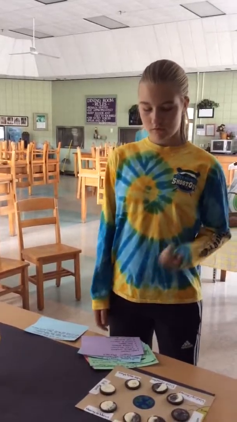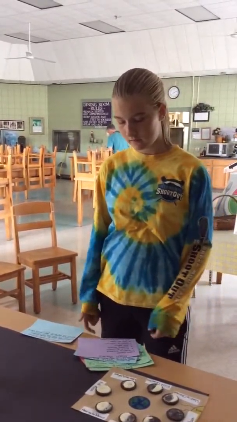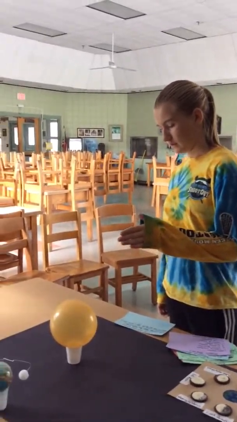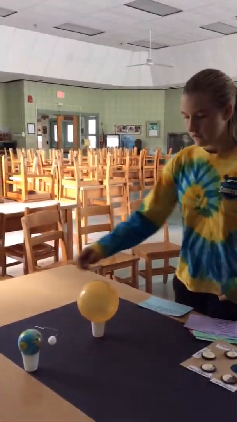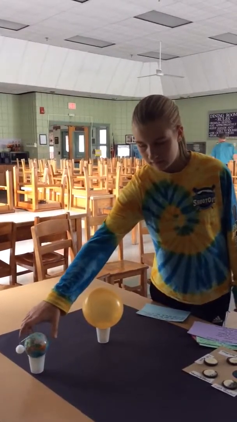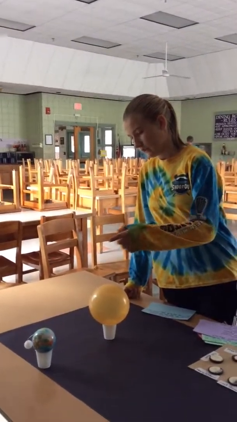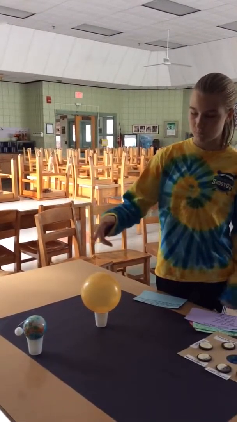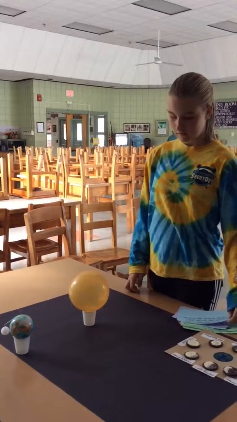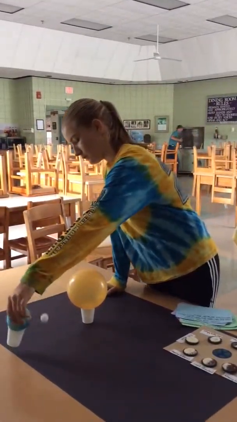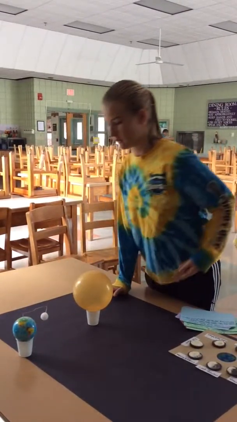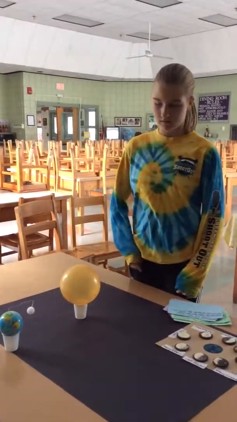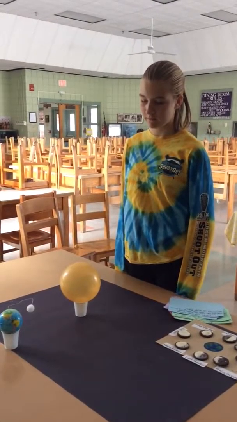And a lunar eclipse is caused when the Earth is between the sun and the moon. So if Earth was like this, then that would be a lunar eclipse because it's blocking the light from the sun to the moon. And a solar eclipse is when the moon is in between the sun and the Earth and it's blocking the light to the Earth. And that's, I think, all that this model is supposed to show.